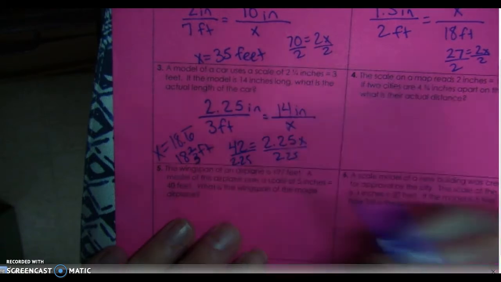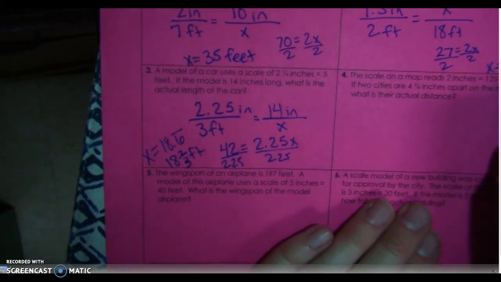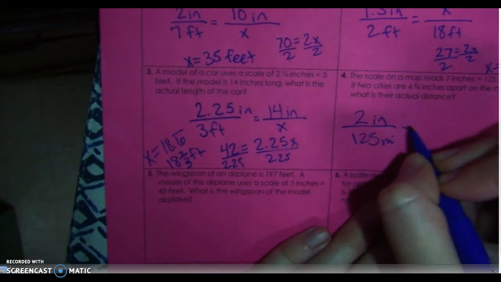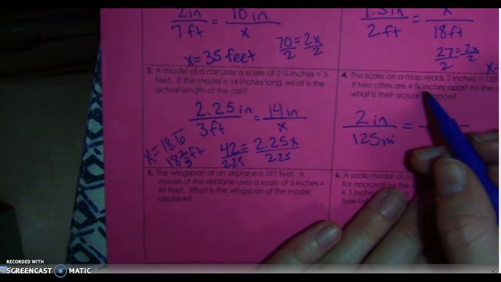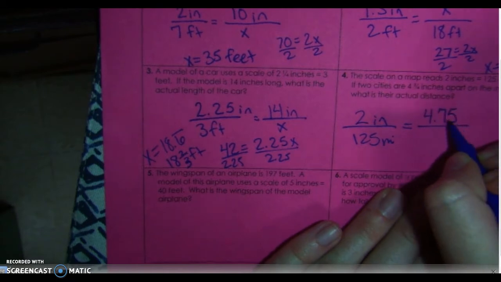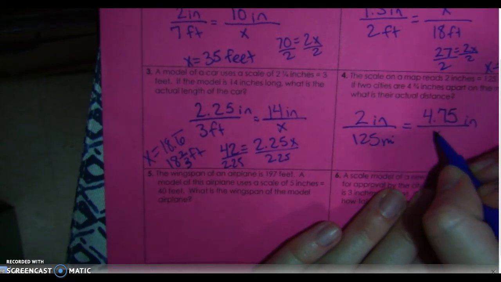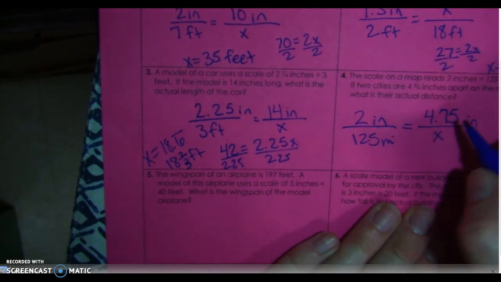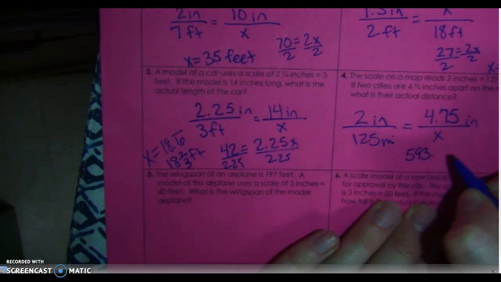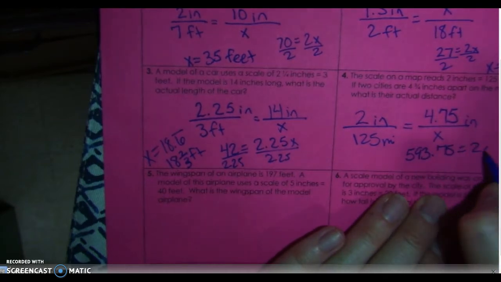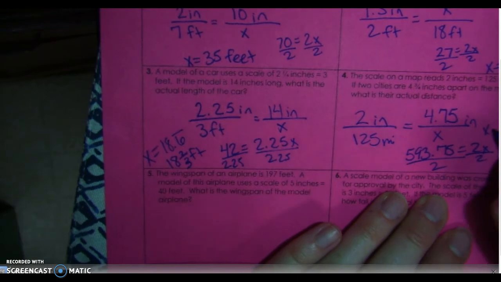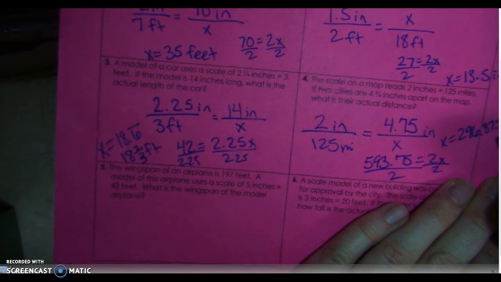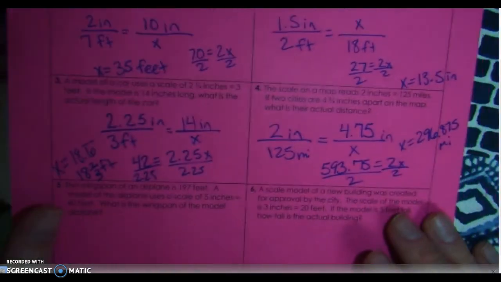That's a messy 3. The scale of a model reads 2 inches to 125 miles. So 2 inches over 125 miles. The two cities are 4 3/4 inches apart. So 3/4 comes out to be a nice decimal. What's the actual distance? Remember, actual is in the bottom. So now I'm going to multiply 125 times 4.75. And we get 593.75 equals 2x. Divide by 2. X is going to equal 296.875 miles. And we can leave the decimal there, it's fine.